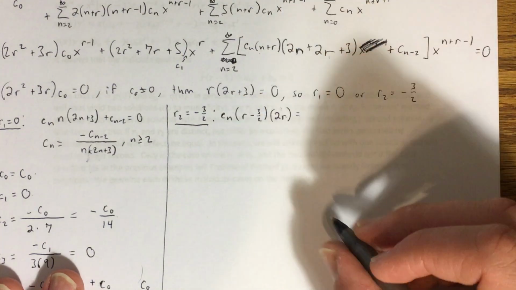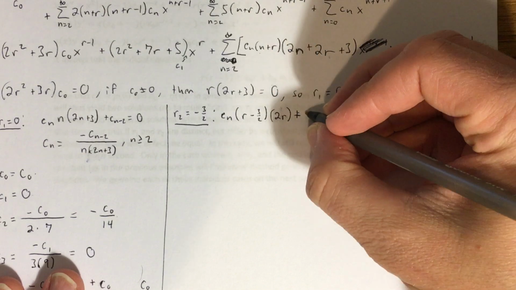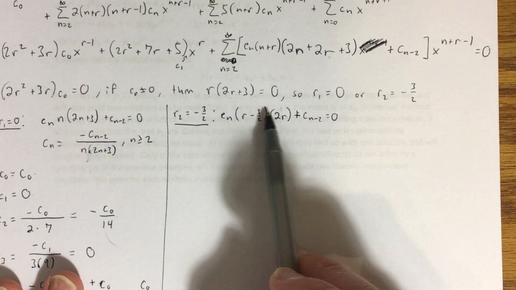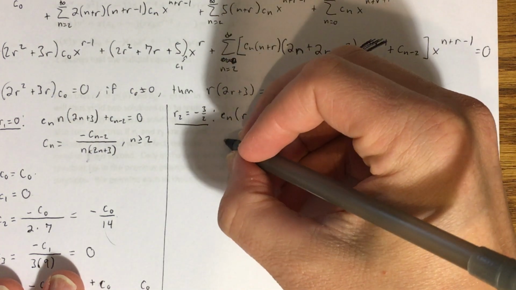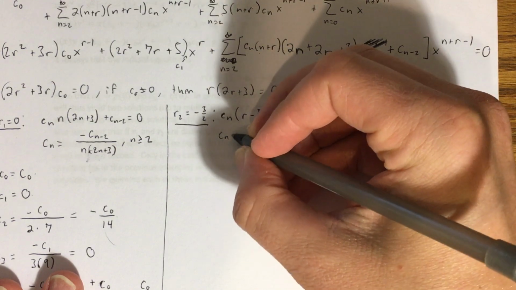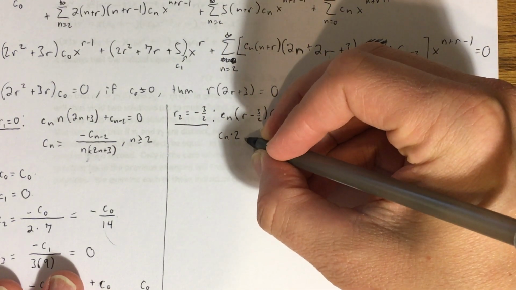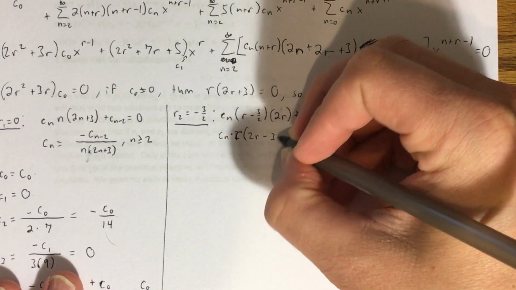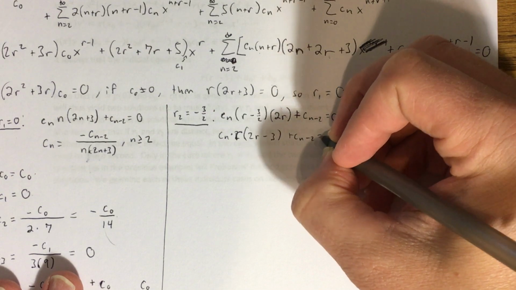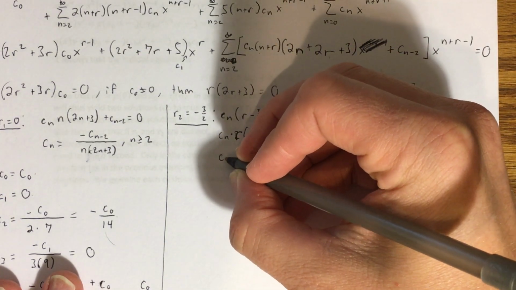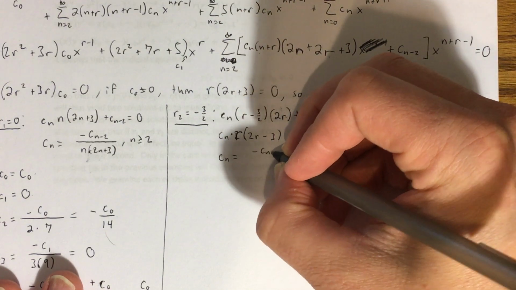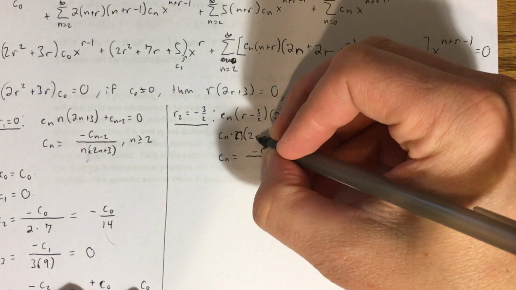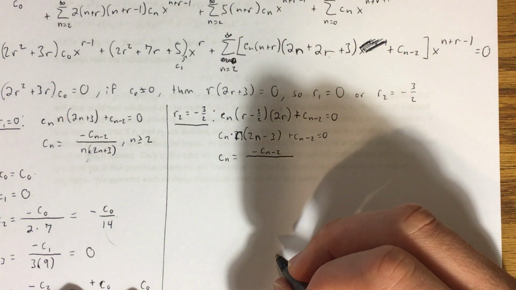Plus Cn minus 2 equals 0. I'm going to bring that 2 in and leave the r out. So this is the same thing as Cn times 2 times r times 2r minus 3 plus Cn minus 2 equals 0. Or solving for Cn is equal to negative Cn minus 2 over, these are n's, not r's. I keep getting myself all mixed up here.